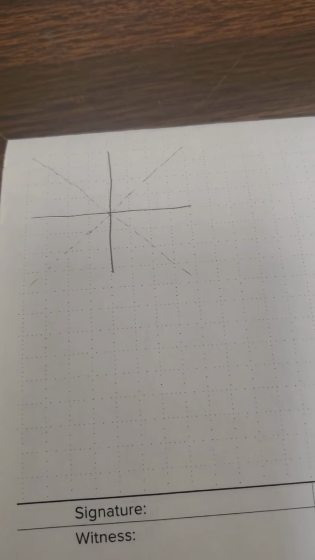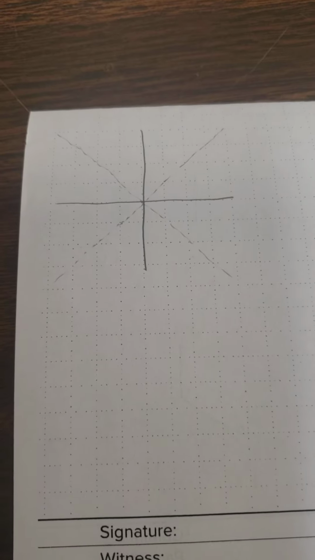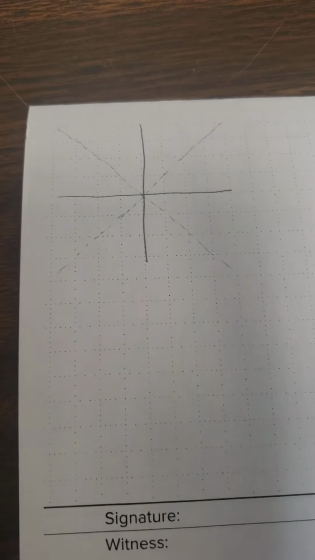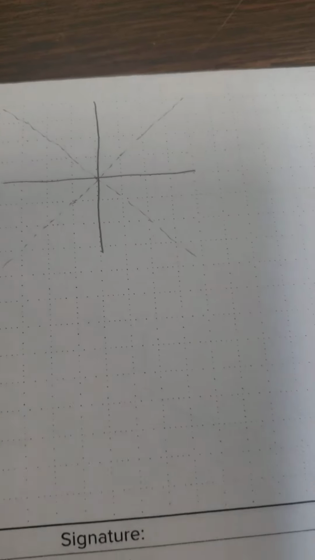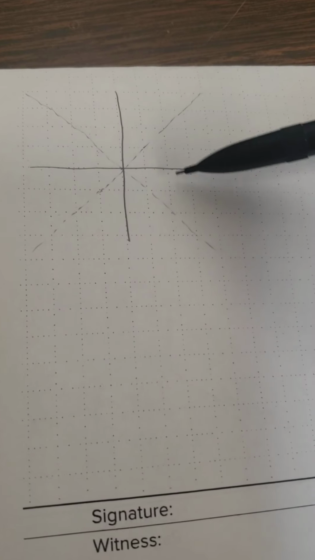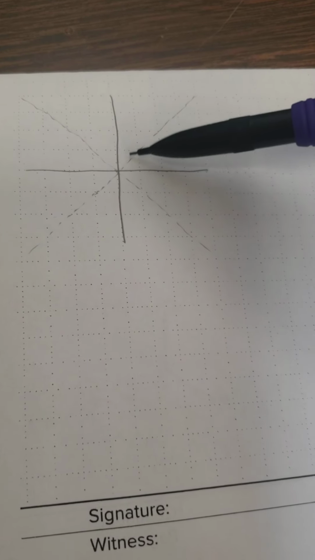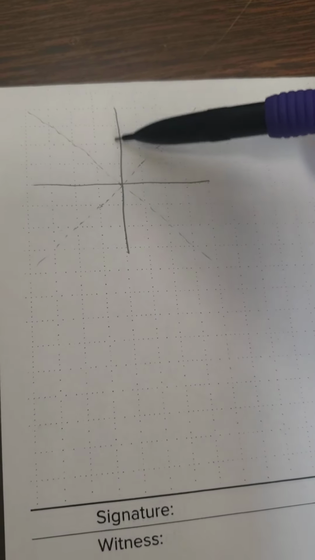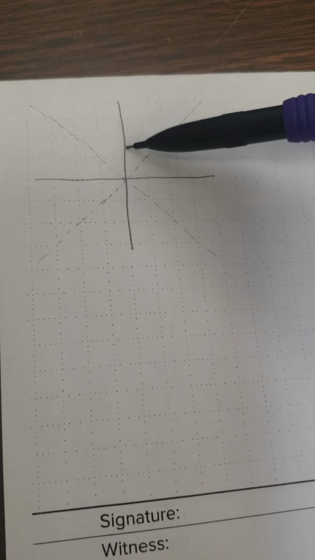Hey everybody, I wanted to give you a basic overview about angles and directions. If you just draw out a plus sign, then between your verticals and your horizontals, they're multiples of 90 degrees.